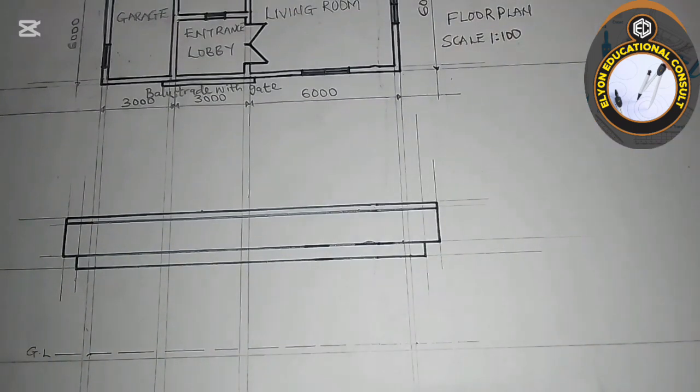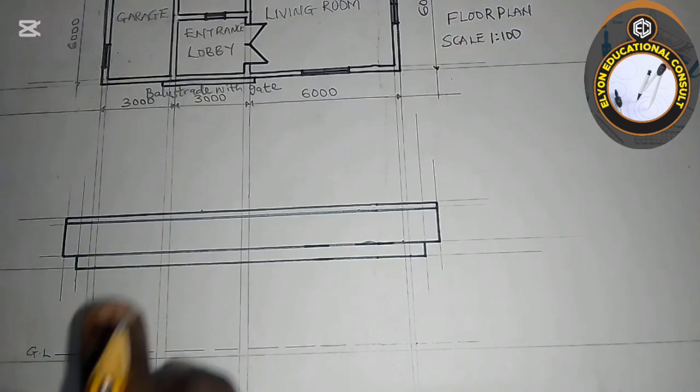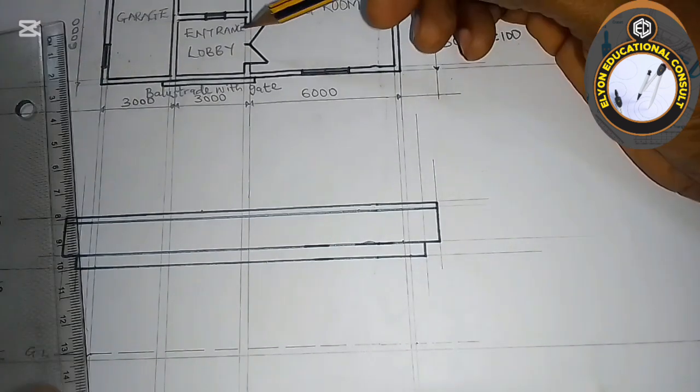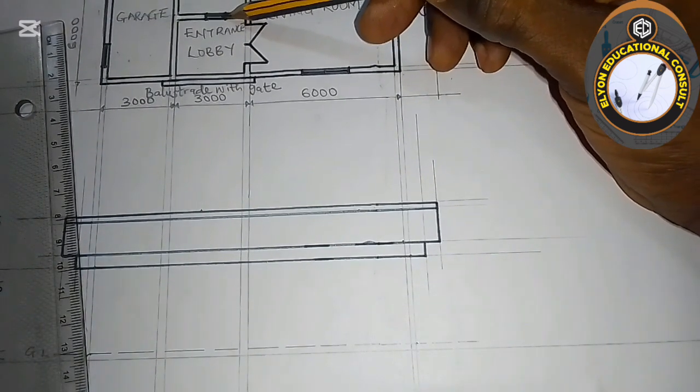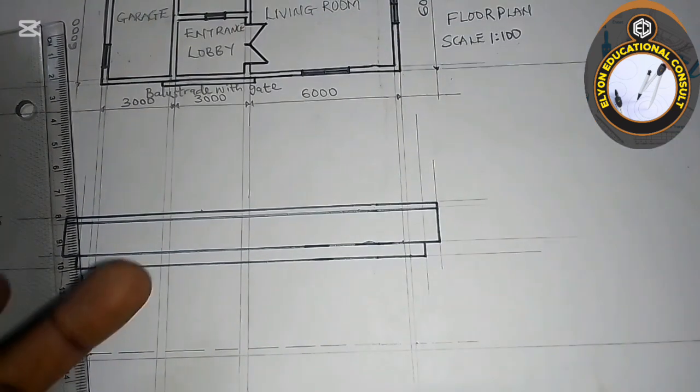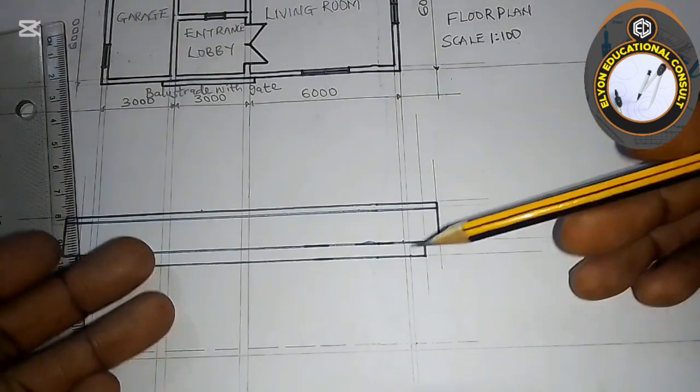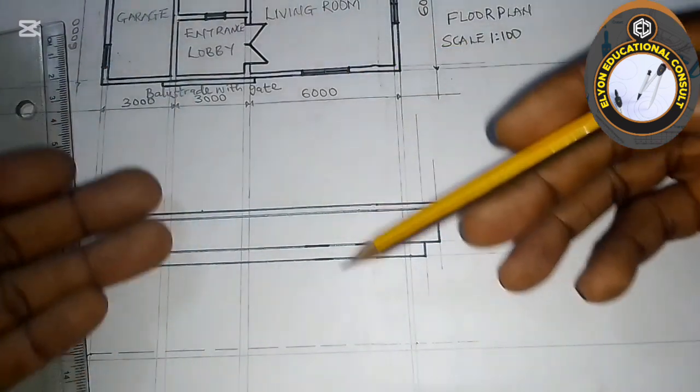So the next thing I'm going to be doing now, let's look at this window. I hope you can see this window where I'm putting the pencil, this window from the floor plan. Okay, that's why I said it's much better. The front elevation is underneath the floor plan.